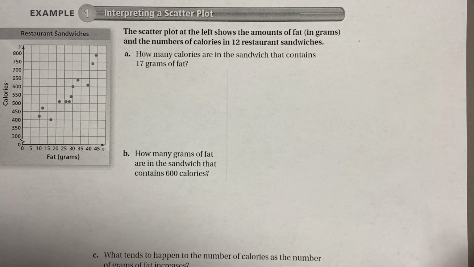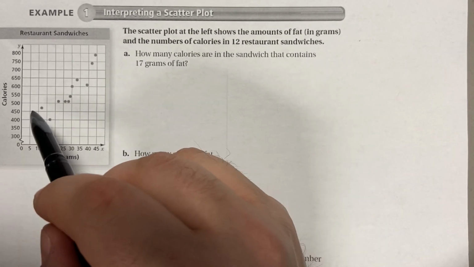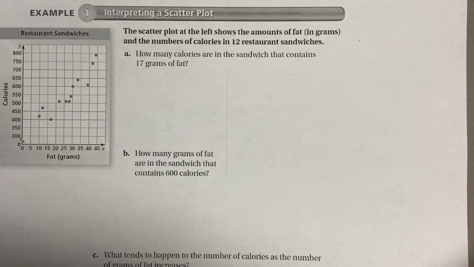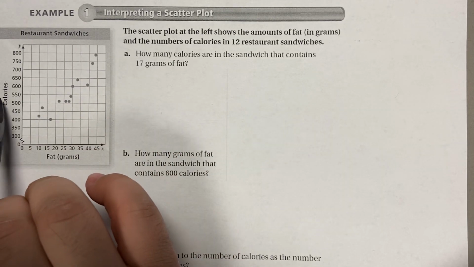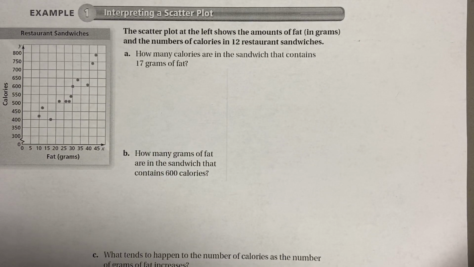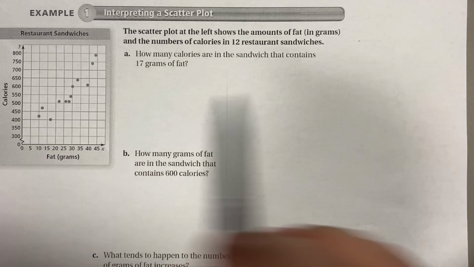So the scatter plot is something where you've got a bunch of points. It doesn't really make a graph itself. It's just a bunch of plotted points, and they're kind of scattered, hence the name scatter plot. Now, the scatter plot over here is restaurant sandwiches, and we're talking about calories and fat grams. So the scatter plot at the left shows the amounts of fat in grams and the number of calories in 12 restaurant sandwiches. So if we count all the dots, we should get 12.